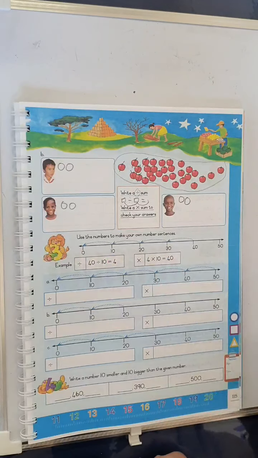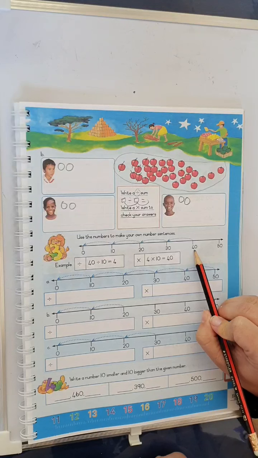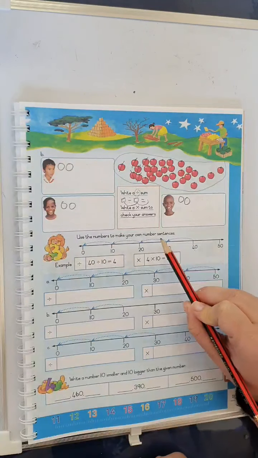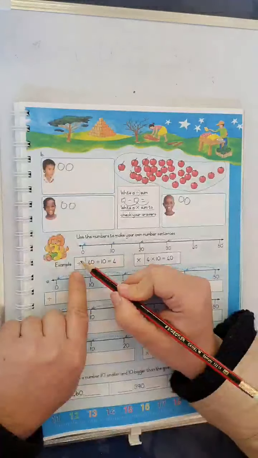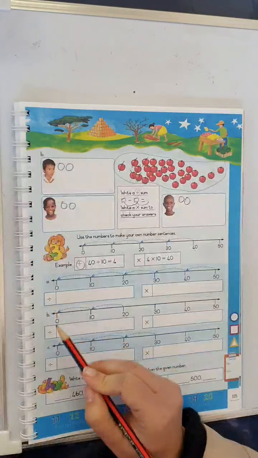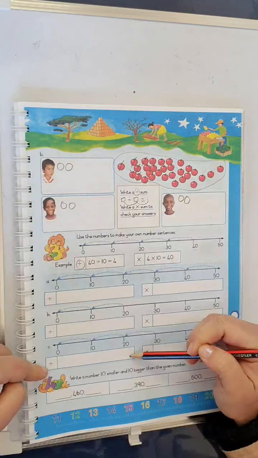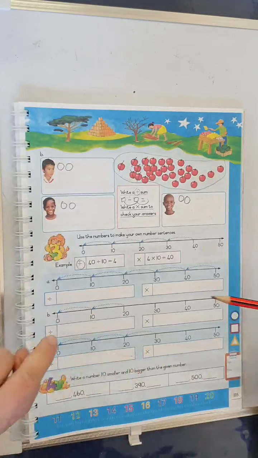Look here. We started with 40. And then we jumped to 30, 20, 10, and 0. So we start with division. They already put the division there, so you know all these blocks will be used for division and all these blocks will be used for multiplication.